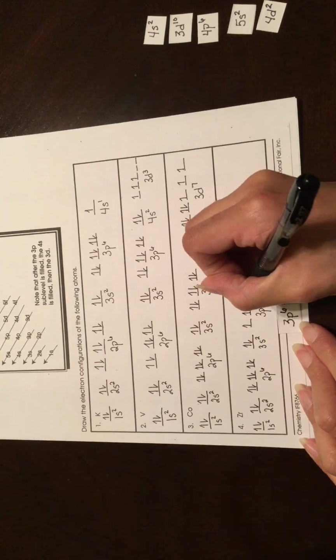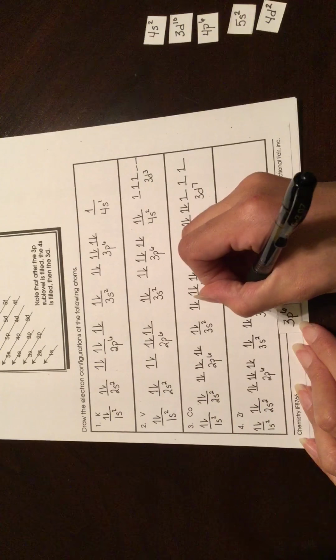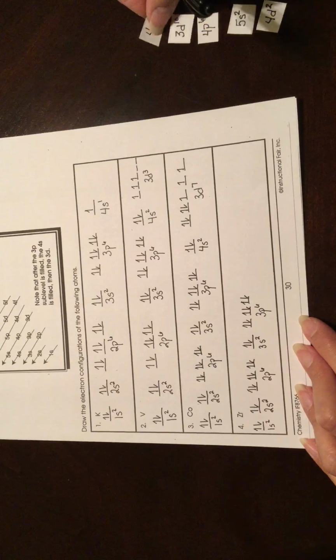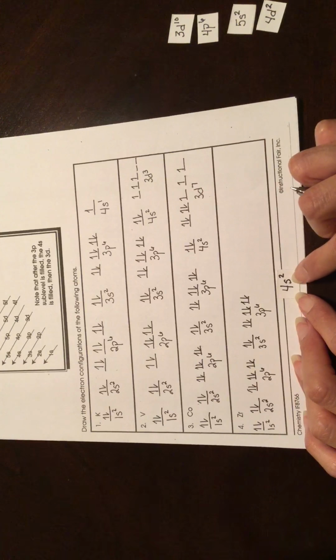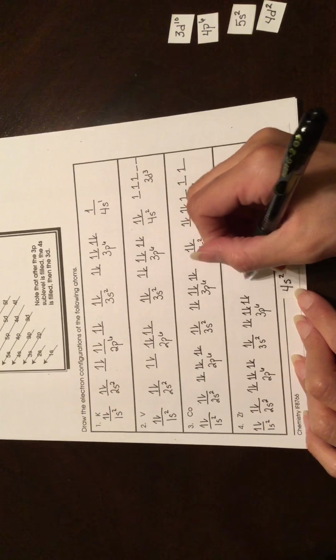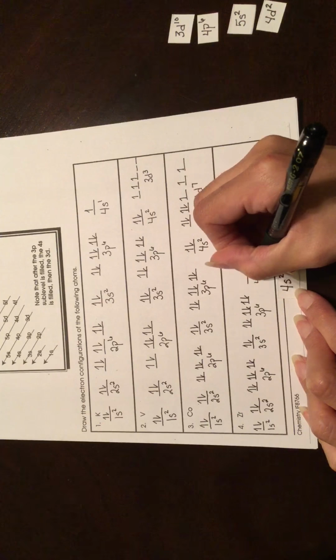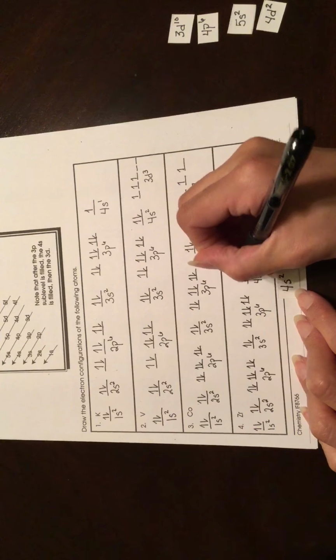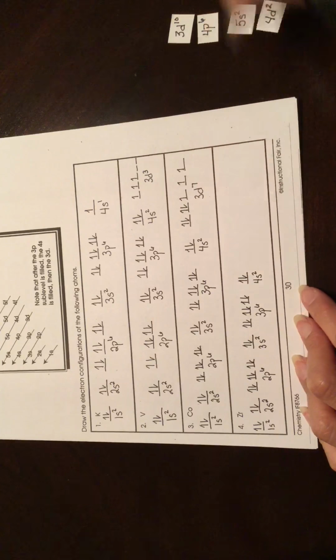Up, up, up, down, down, down. Next one is my 4s2, fourth energy level, S sublevel, meaning I have 1 orbital, so 4s2, 2 electrons, up, down.